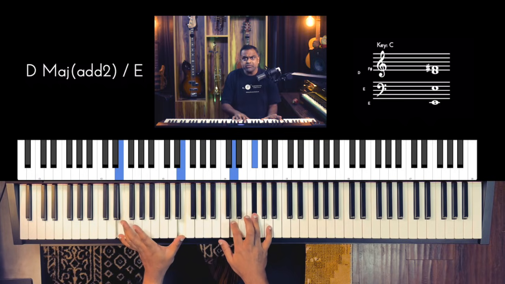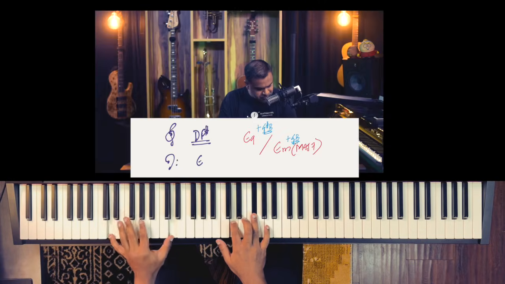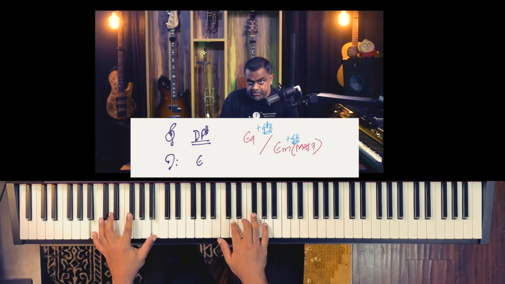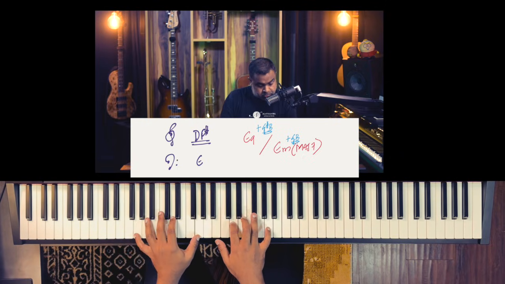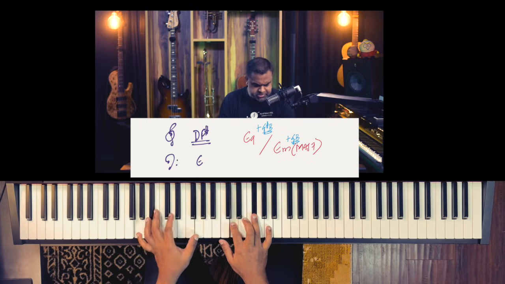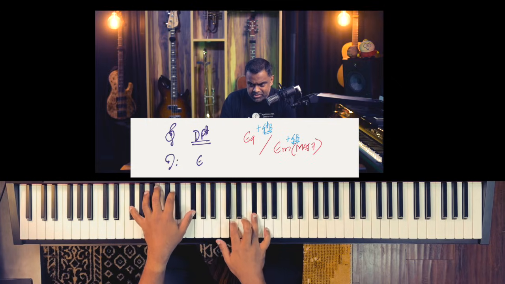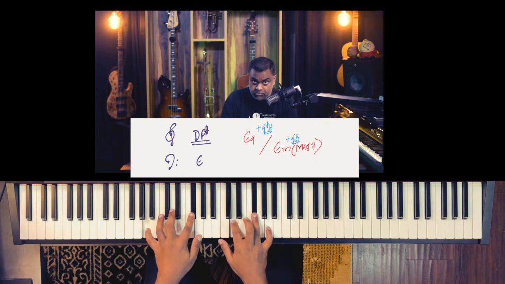But it kind of sounds sophisticated with just these two notes and the E in the bottom. So you can build a progression. D, B minor, E minor 9th, G. Then let's bring in some of those slash chords. D over A.